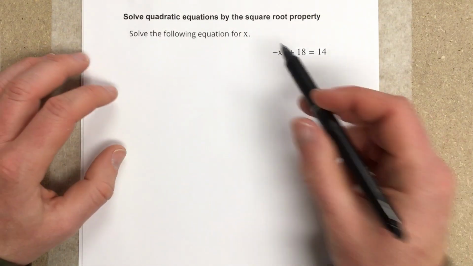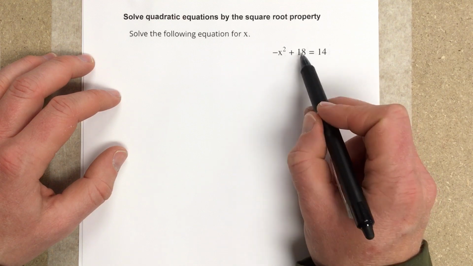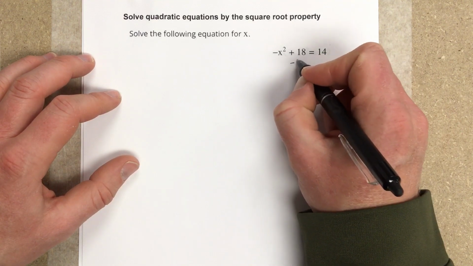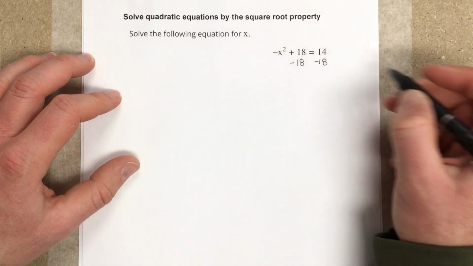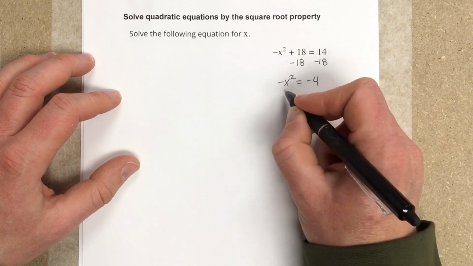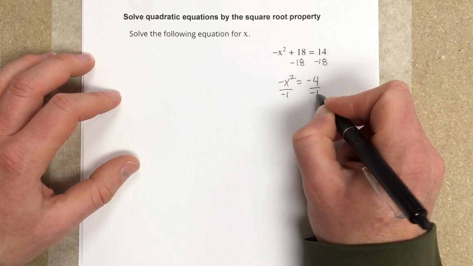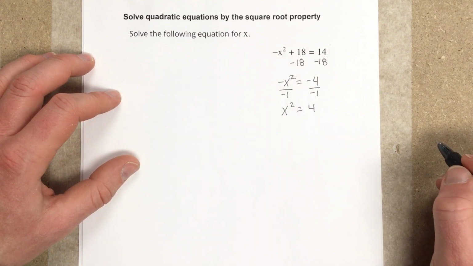We have negative x squared plus 18 equals 14, and again, there are no x terms. So because there's no x terms, I can solve for the x squared to be by itself by subtracting 18 on each side. I get negative x squared equals negative 4. I'm going to divide by negative 1 on each side. I get x squared is equal to 4. So I've now isolated the x squared.